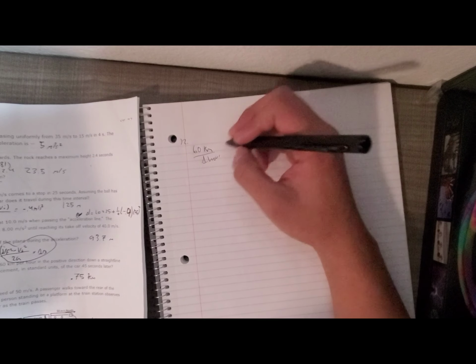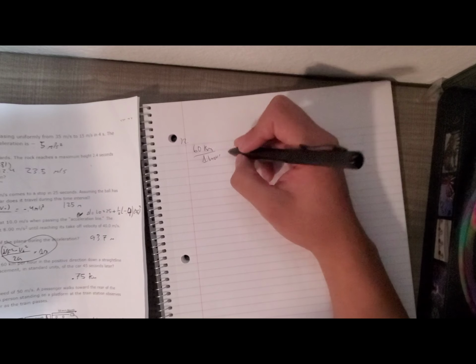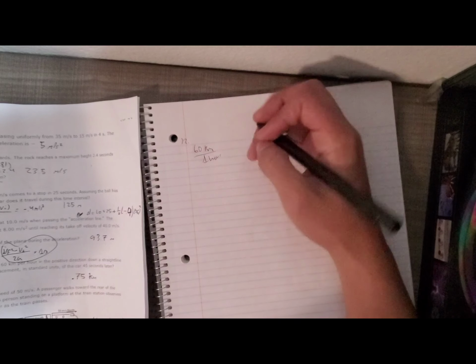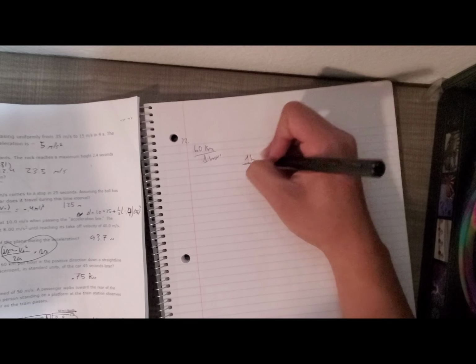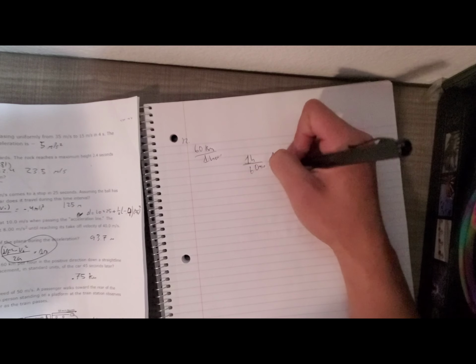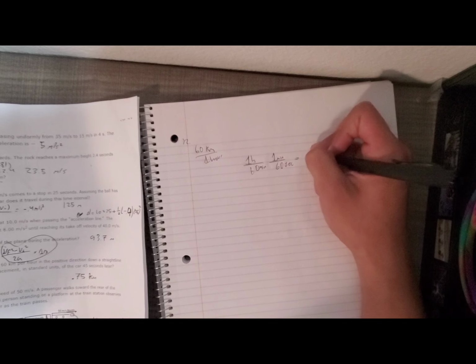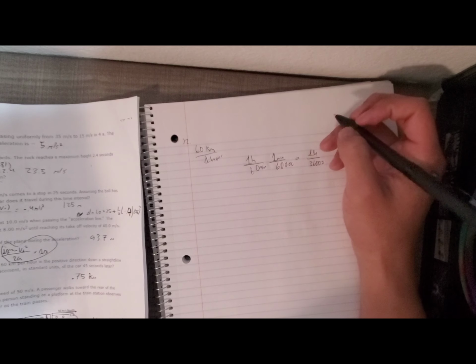So now, first we've got to convert the 1 hour into seconds. So we go from 1 hour is equal to 60 minutes, and then 1 minute is equal to 60 seconds. So this would be 1 hour is equal to 3600 seconds.